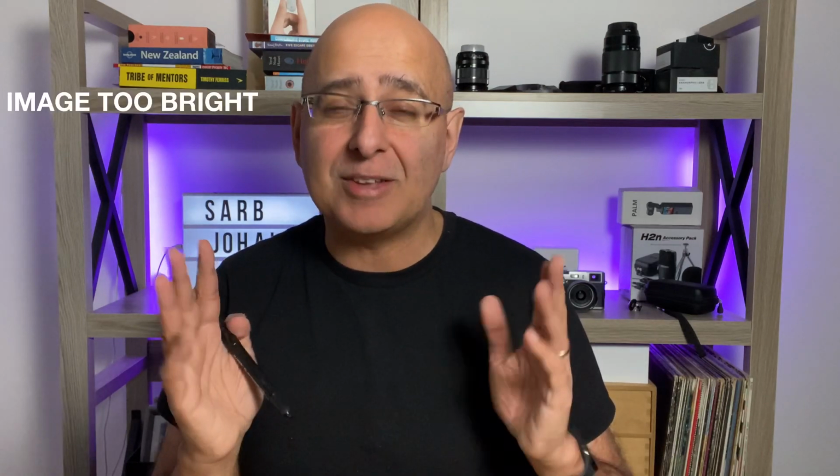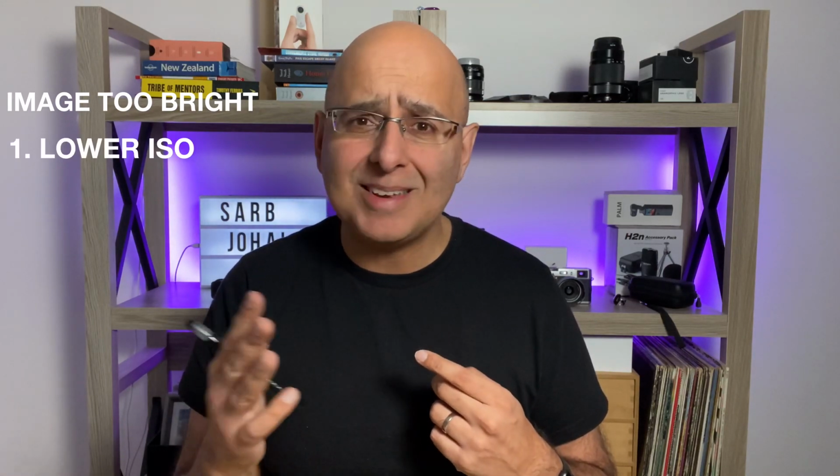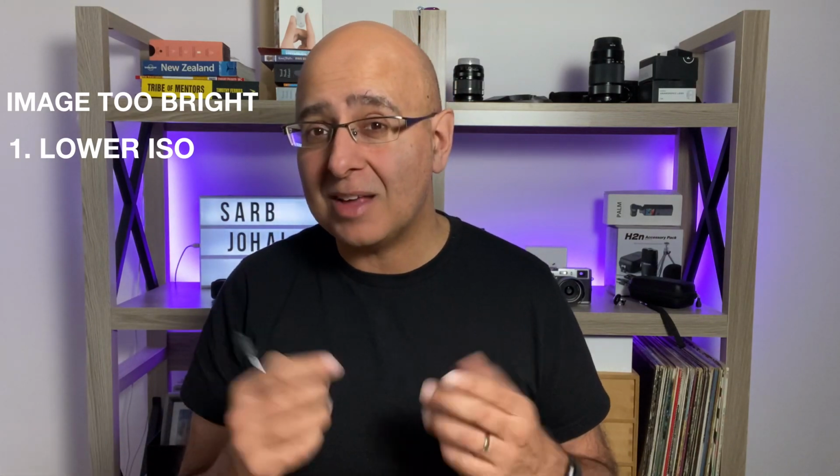The second scenario is the exact opposite. You've dialed everything in, your ISO, your aperture for your right depth of field, and your shutter speed for the right amount of motion blur, and the image looks all blown out. It's far too bright. So the first thing I'm going to do this time is to adjust my ISO, because I've got plenty of light. So I'm going to lower that right down, and as a result get a really nice clean image.